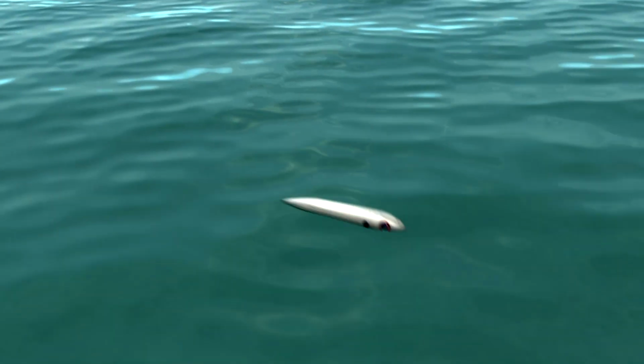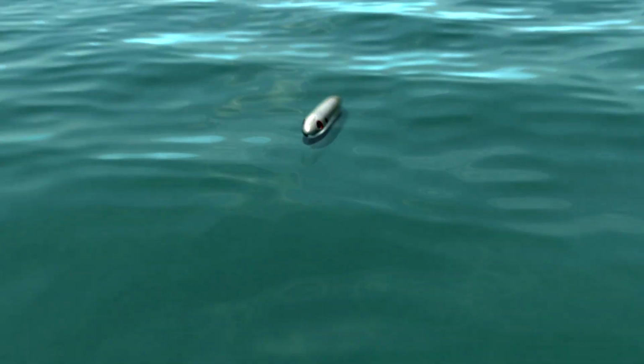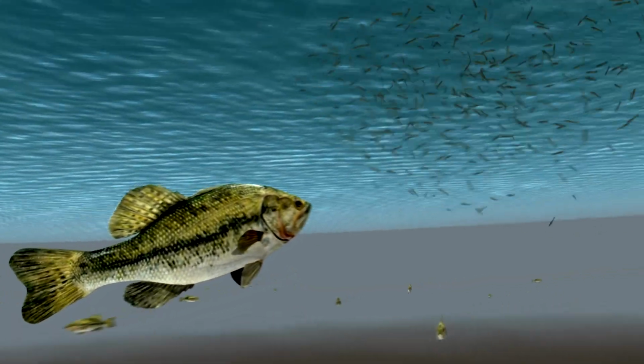I like to throw my topwaters mostly on points and down rock walls and sea walls and things of that nature. Again, I'm throwing it right up on the bank. I'm looking for those active fish that are feeding on those shad that are up there spawning.